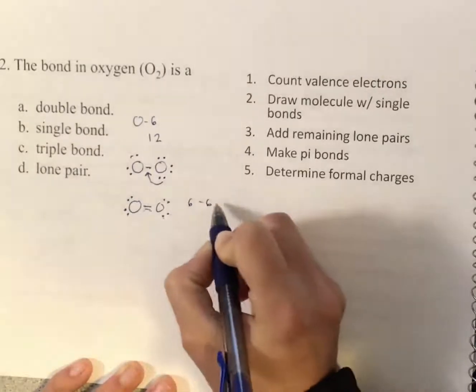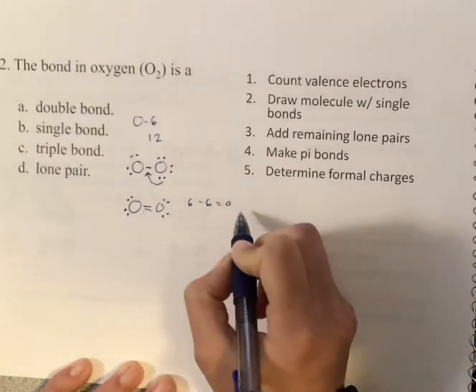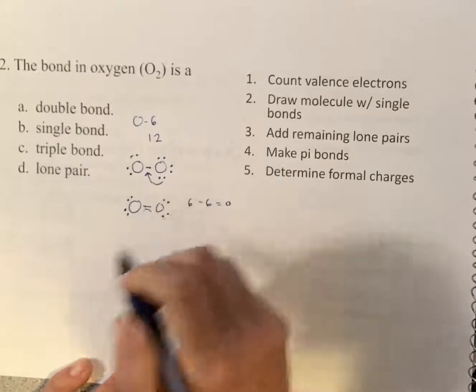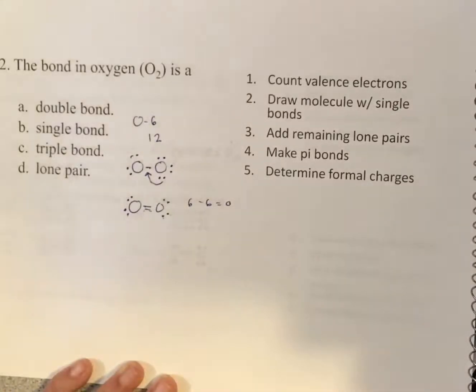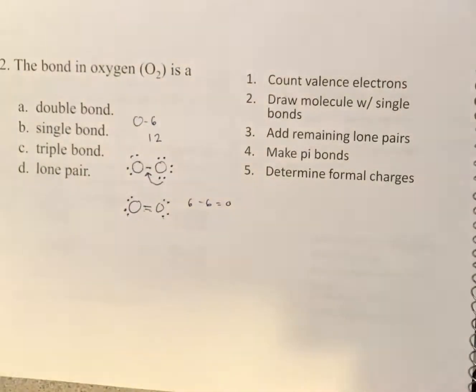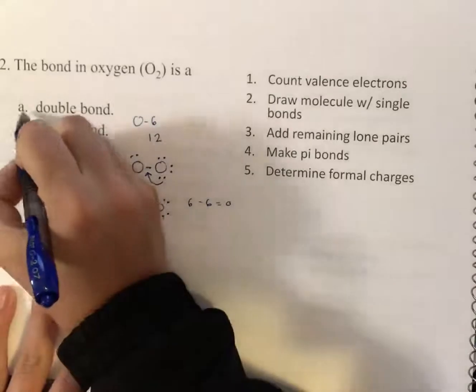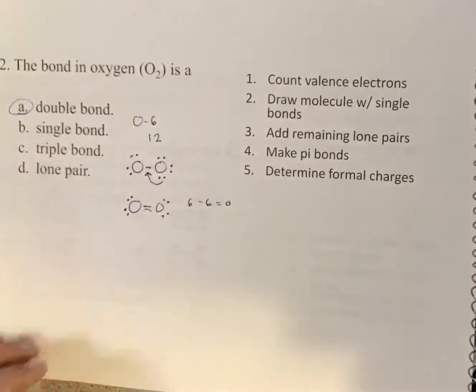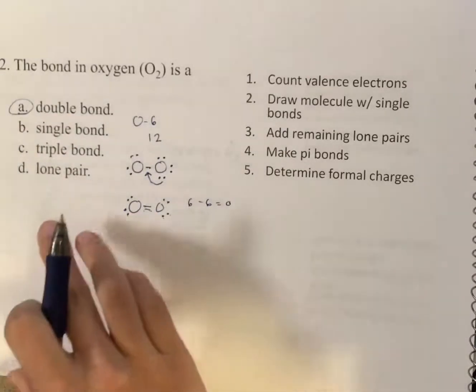So 6 minus 6 is 0, and the other oxygen is the same. So both of these have a net charge of 0. So based on our Lewis structure, we can see that the correct answer is also A, because we have a double bond between O2.